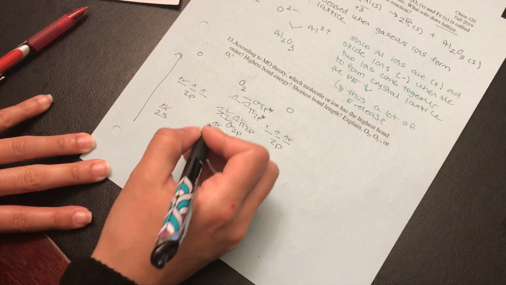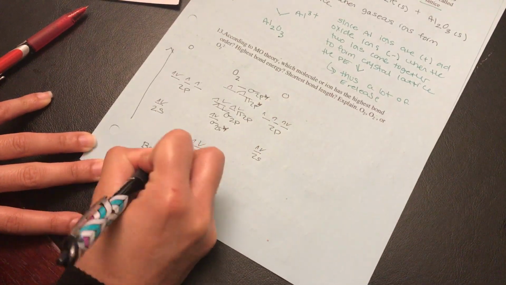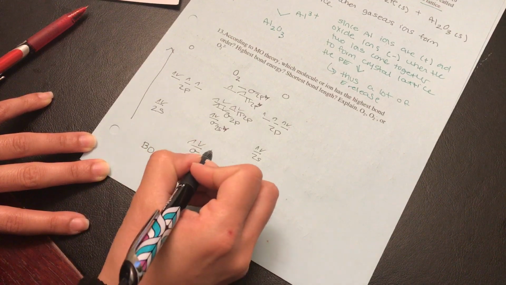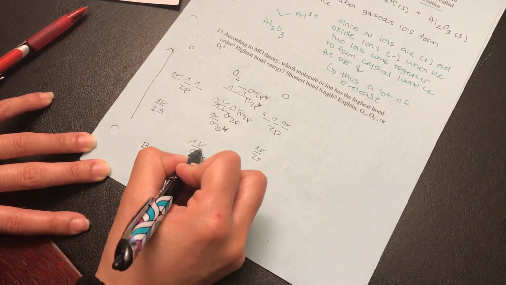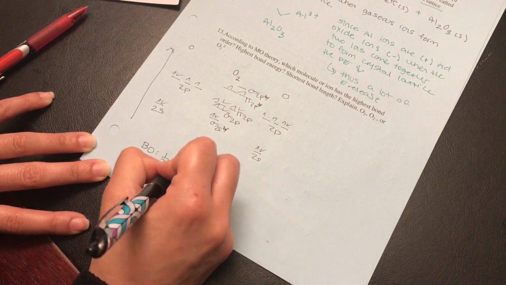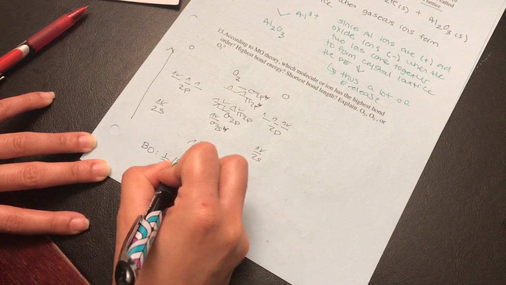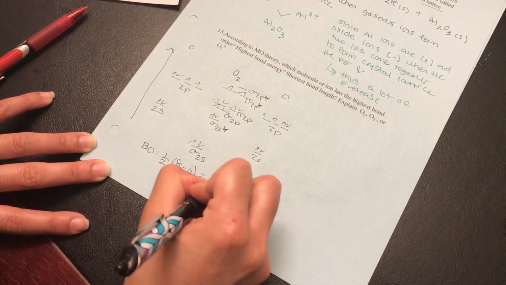Let's calculate the bond order, since we're asking for the highest bond order. It's 1/2 times the number of bonding electrons, 2, 4, 6, 8, minus the number of antibonding, 2, 3, 4. That's 8 minus 4 is 4, divided by 2 is 2.